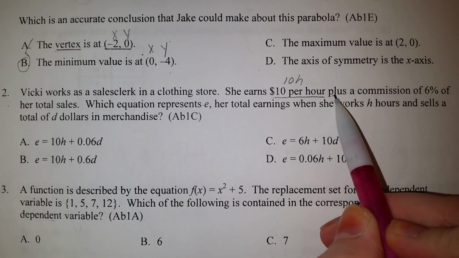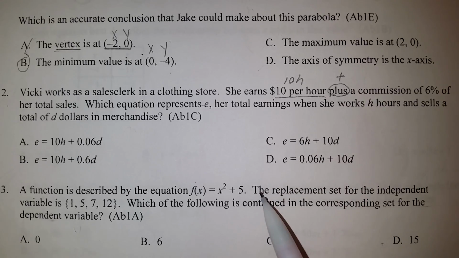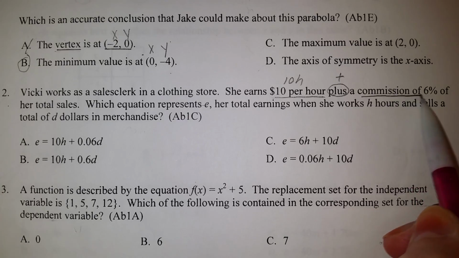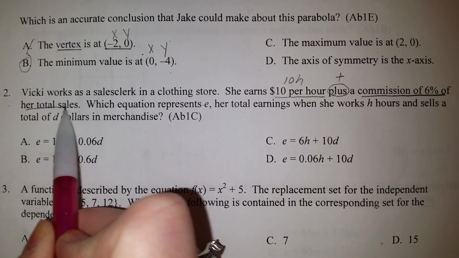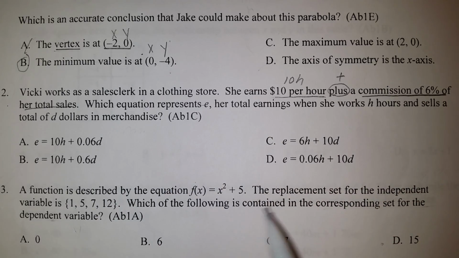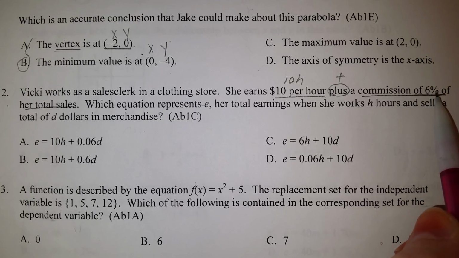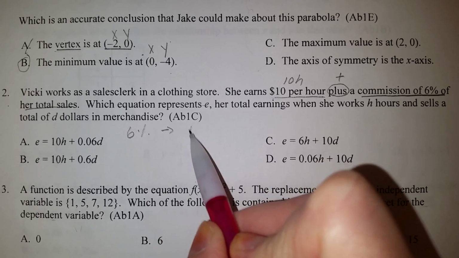Now, the next word is very critical also. Plus means, as you know, add. And then the next part is commission of 6% of her total sales. Now, except for C, none of the equations actually has the whole number, 6. When you are using 6%, that means you need to convert 6% into a decimal.